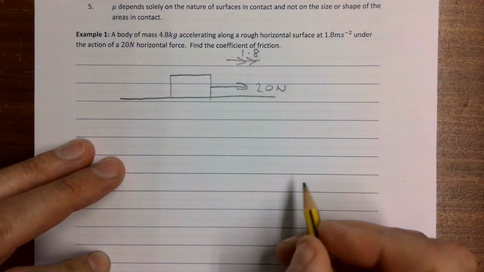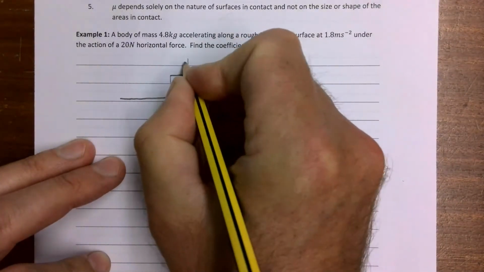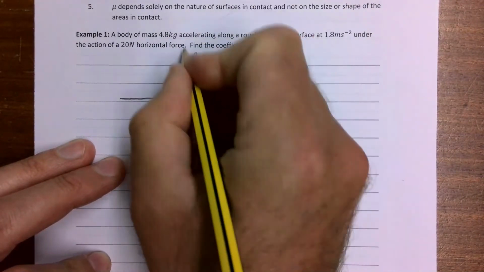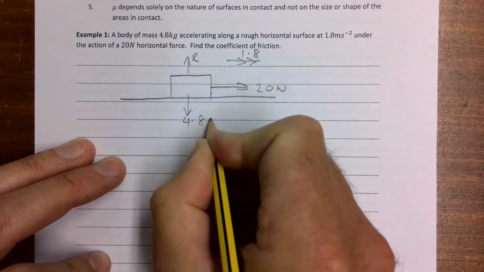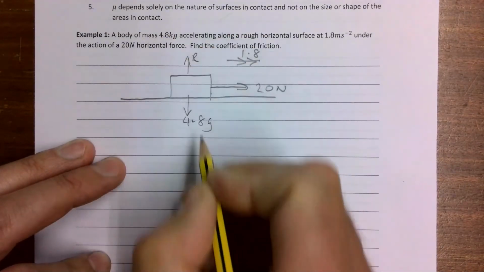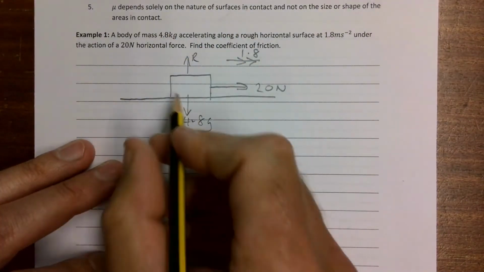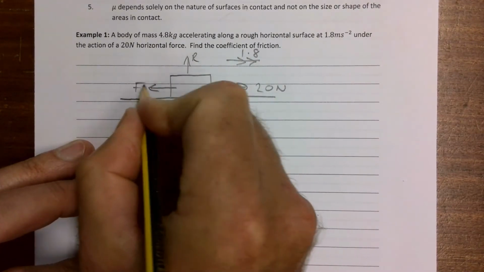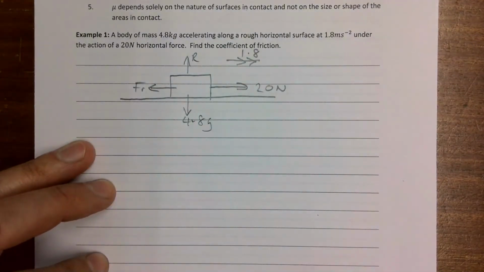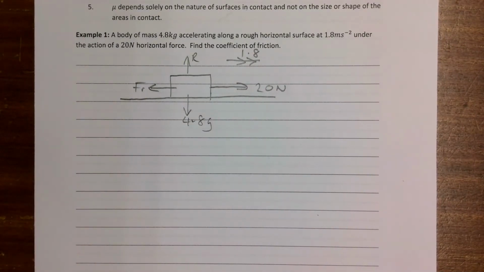What other forces are acting on this? We have our normal reaction. It doesn't affect the acceleration because it's perpendicular, but that's okay. And then we have 4.8 g acting down, the mass times gravity. What's slowing it down is our friction, or our F max. Lots of different ways of writing this. Some people write FR, some people write F max, all totally fine.